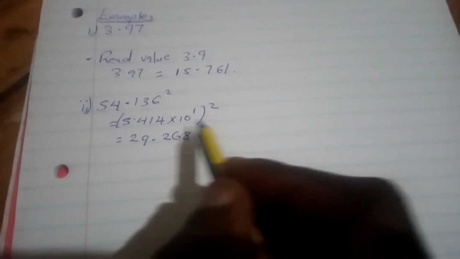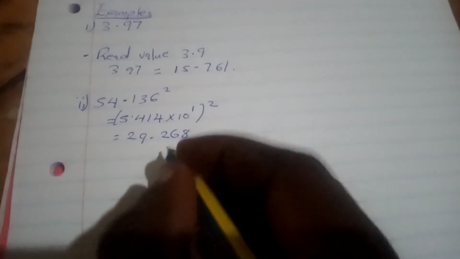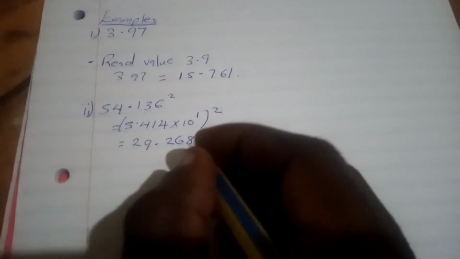Then you go to the add column, the same row and the column of 4, and the value where they intersect is 44. So that 44 you will add to this value here, and the value after addition will be the square. So if you add it, it will be 29.312.